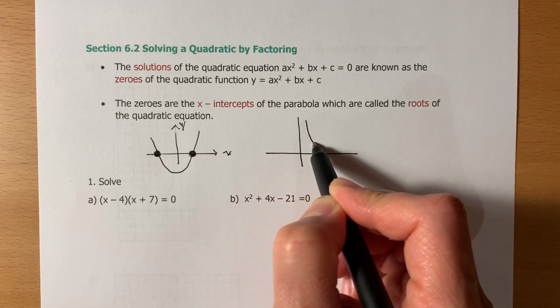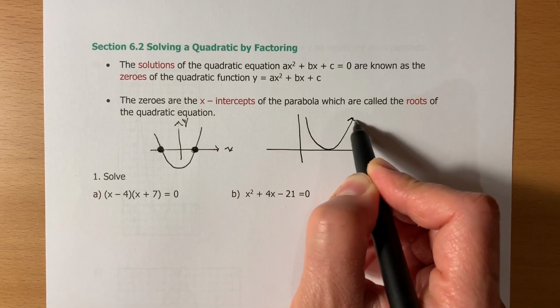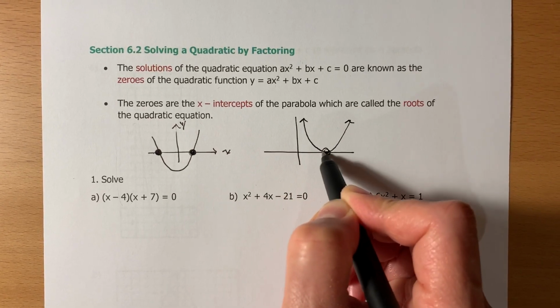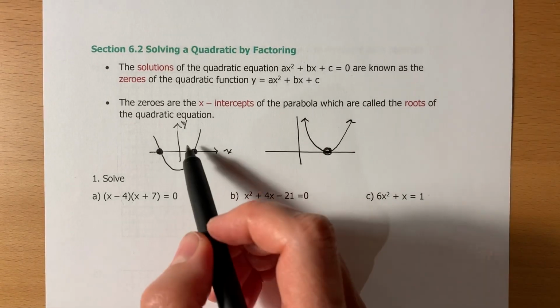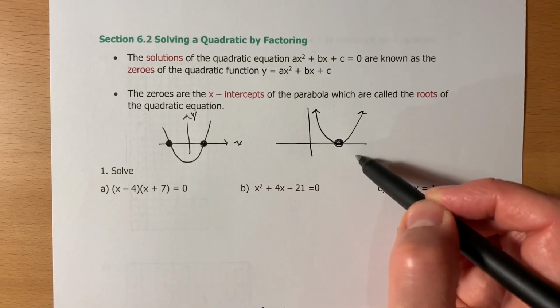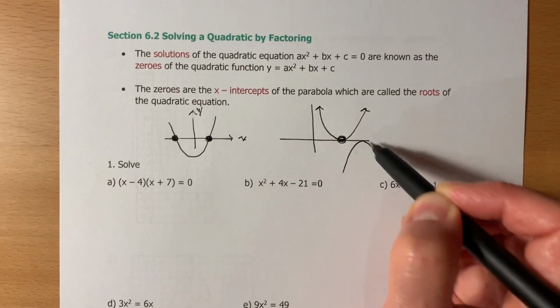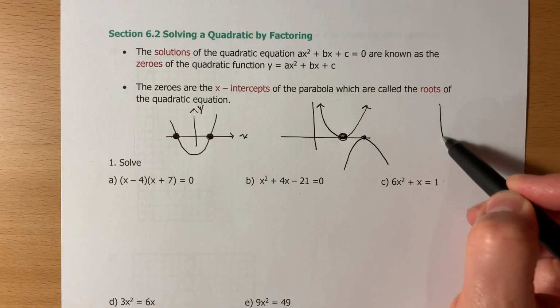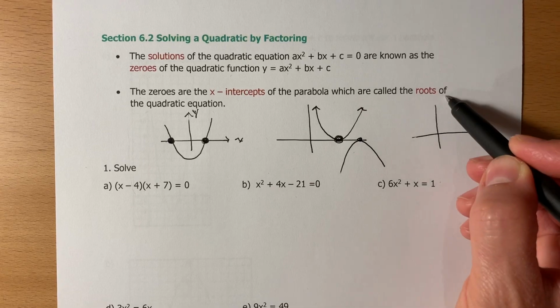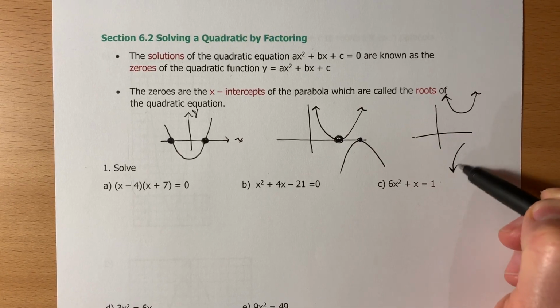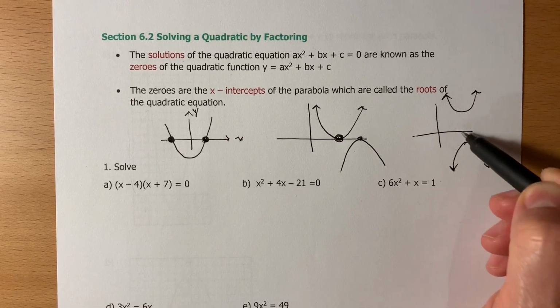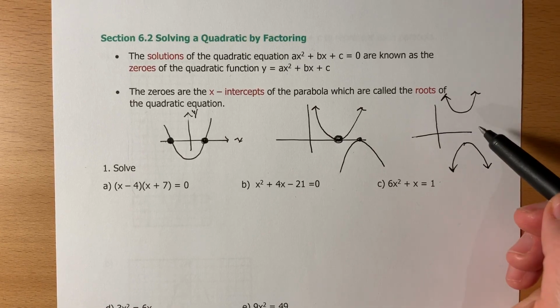You can have a situation, let's say like this, where you have one x-intercept. Okay, so that means you have one solution. It doesn't matter if it opens up or down. It could open downward, and same idea. Okay, or you can have a situation, let's say like this, or let's say like this, where there is no x-intercept, so there's no solution.